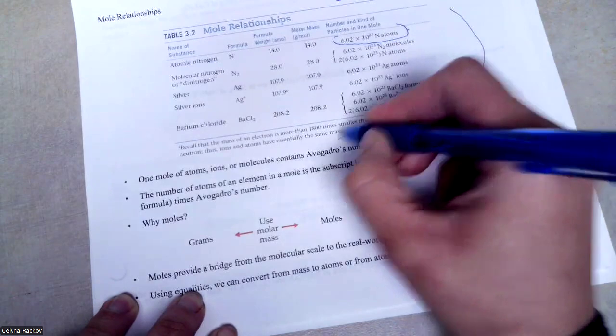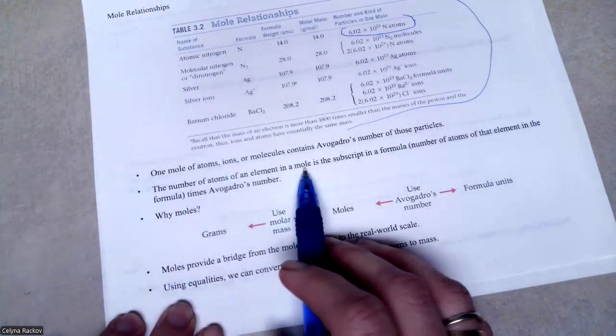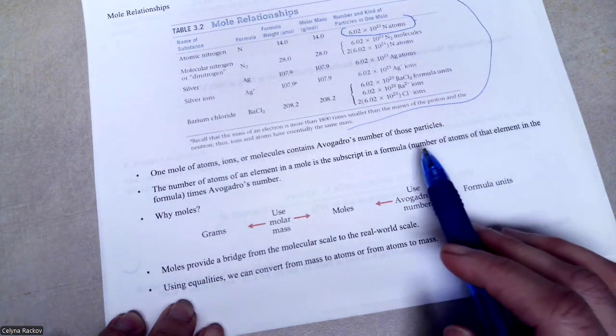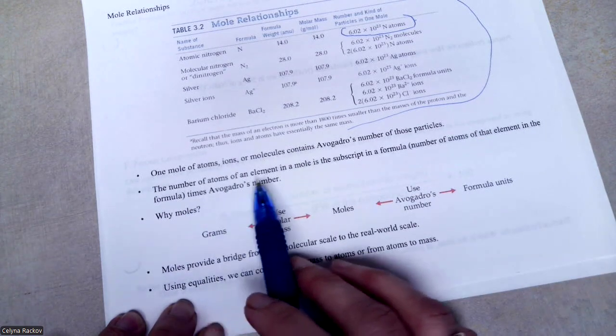The number of atoms of an element in a mole is the subscript in a formula, the number of atoms of that element in the formula times Avogadro's number.